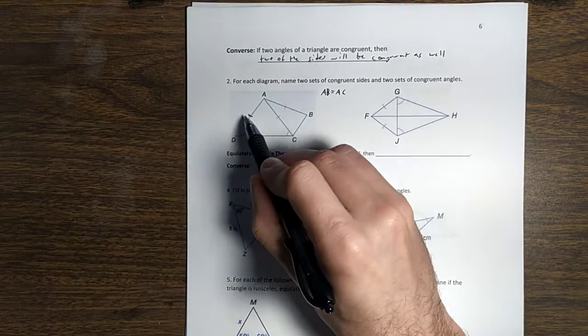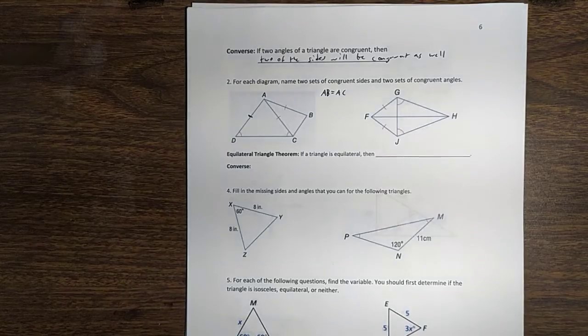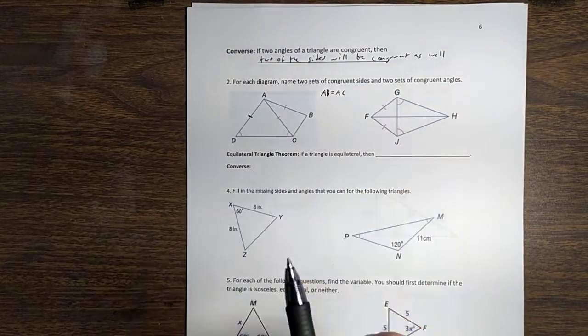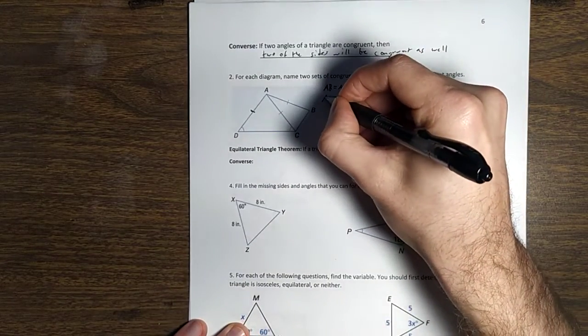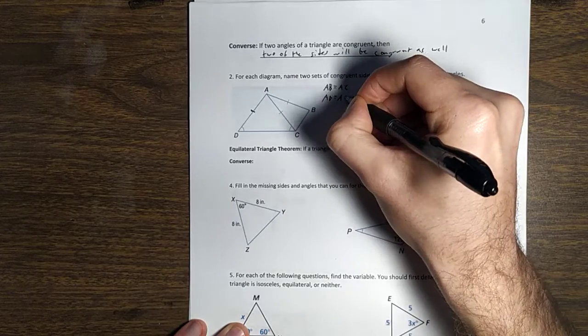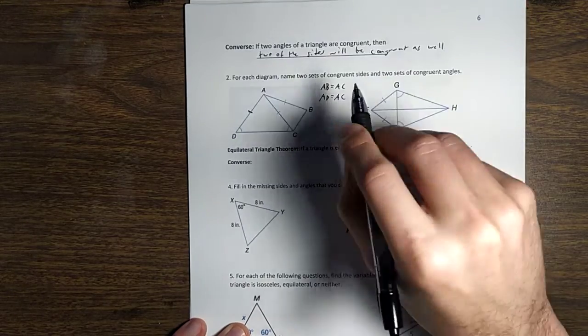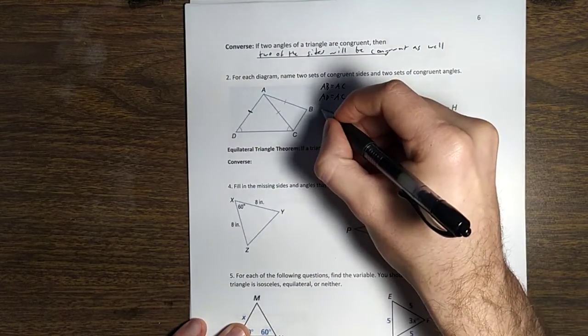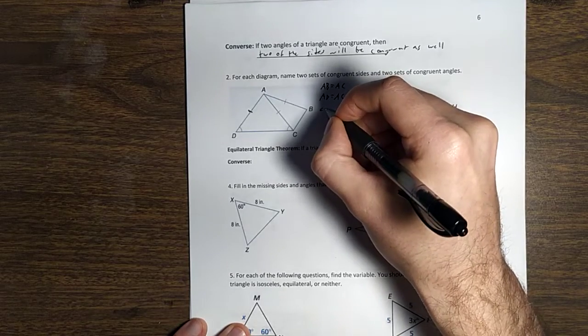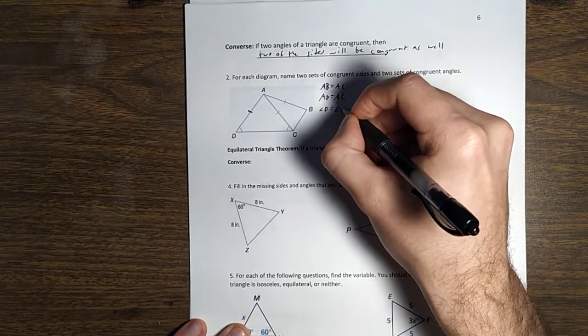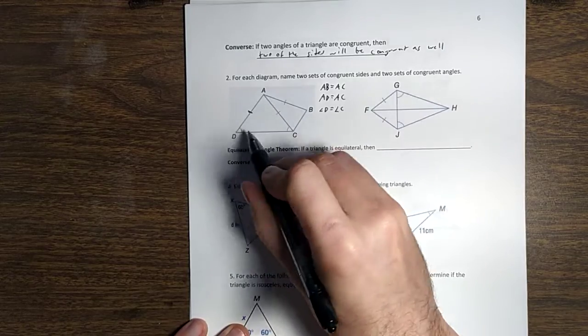So this one has one tick mark. That one should also have one tick mark. Again, that's just a way of saying that this line is the same side. So now I'll write that down. So AD is equal to AC. So those two. All right, and then our sets of angles, I will say angle D equals angle C, right? That's given. Those are drawn out.